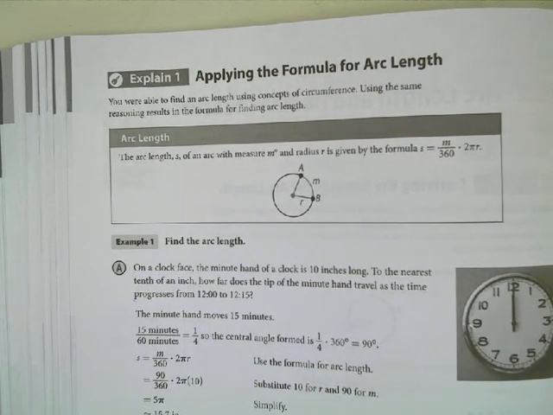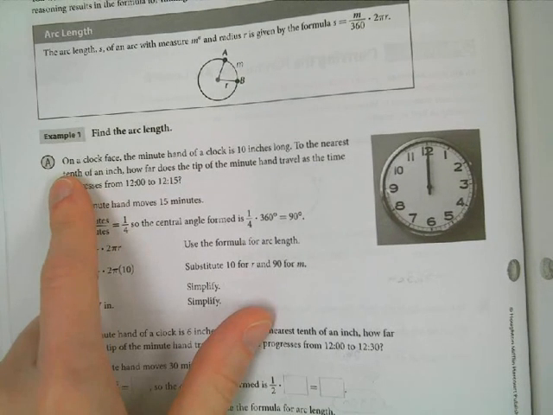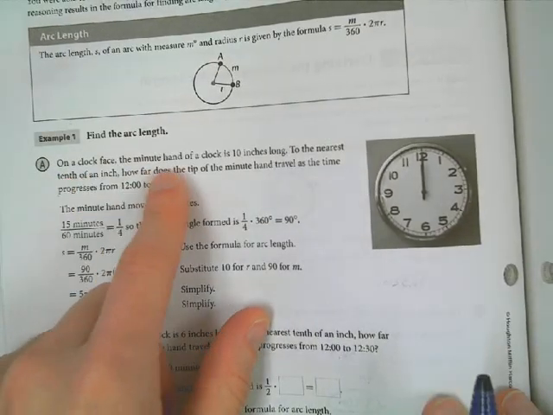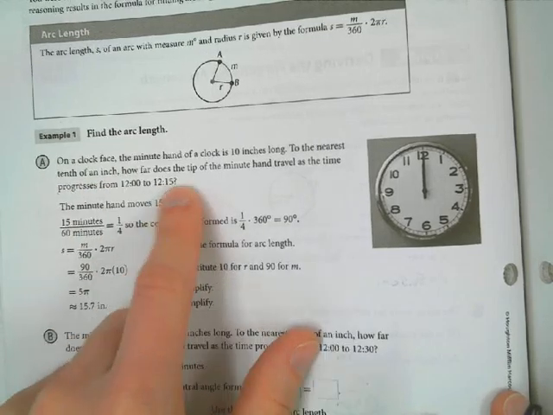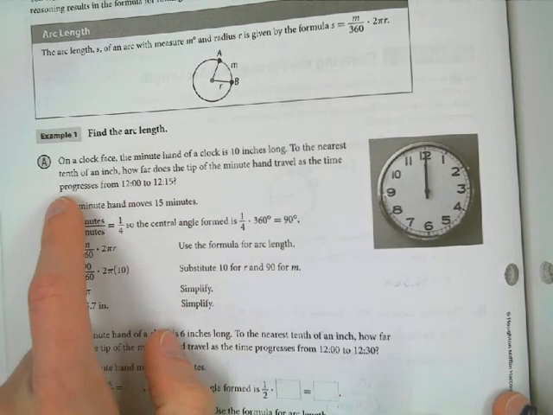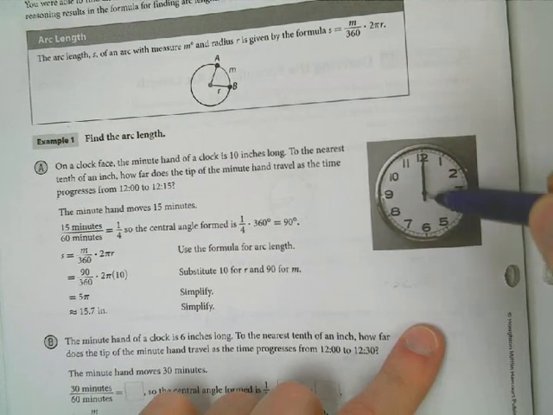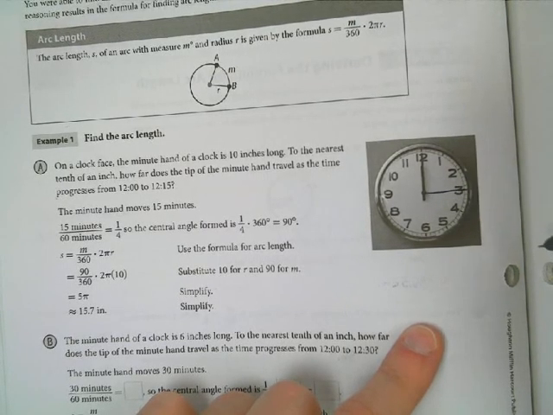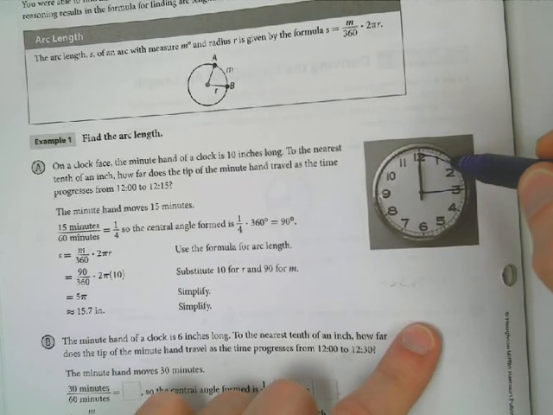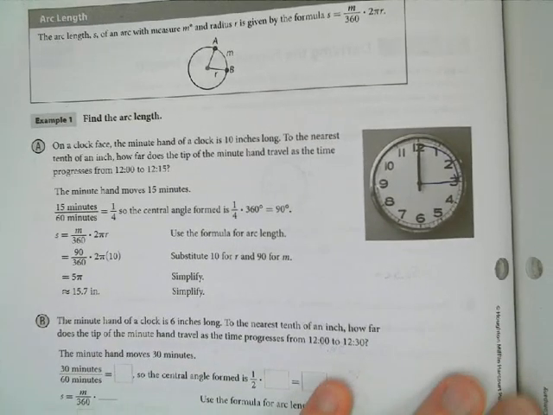All right, so let's see an example of that here. On a clock face, the minute hand of a clock is 10 inches long. To the nearest tenth of an inch, how far does the tip of the minute hand travel as the time progresses from 12 o'clock to 12:15? So here's the clock pictured. It's at 12 o'clock, and when the minute hand goes to 12:15, which is right here, we want to know how much distance the tip of that minute hand has traveled to go from there to there.